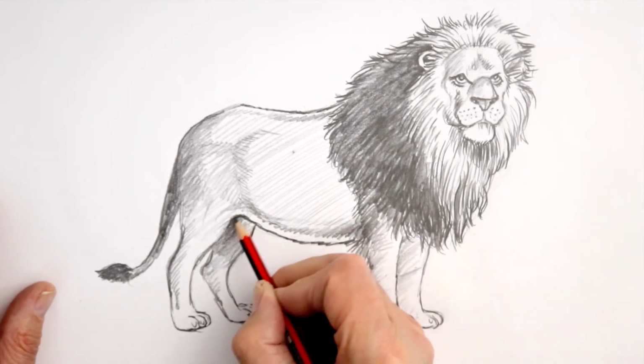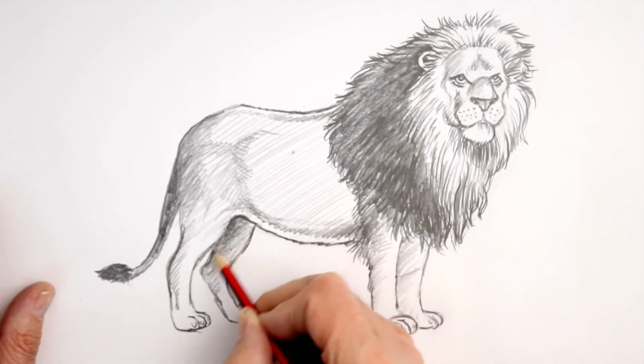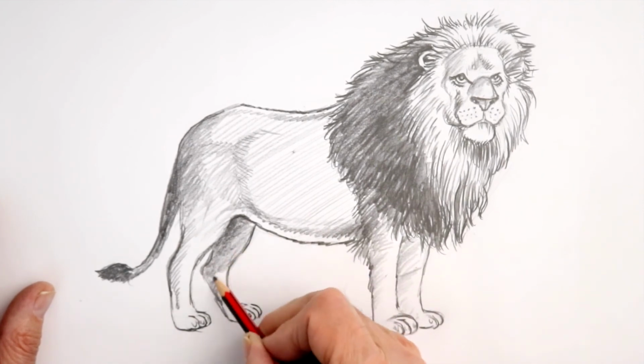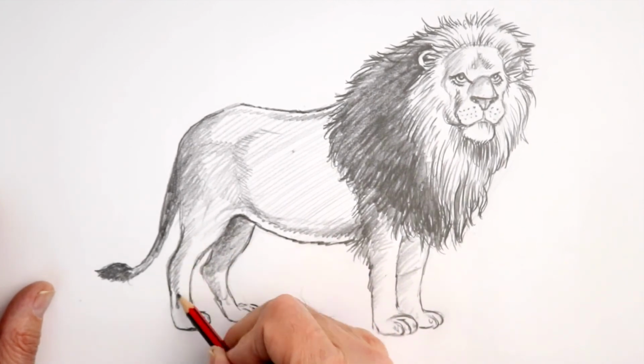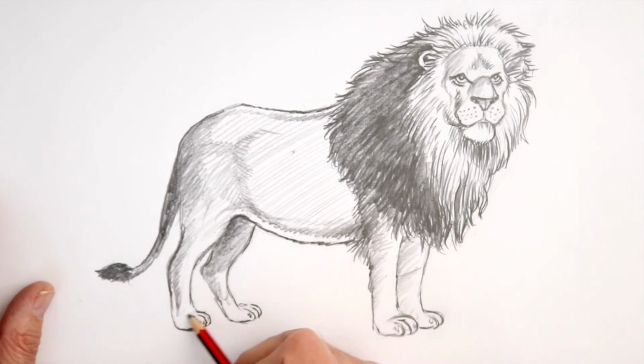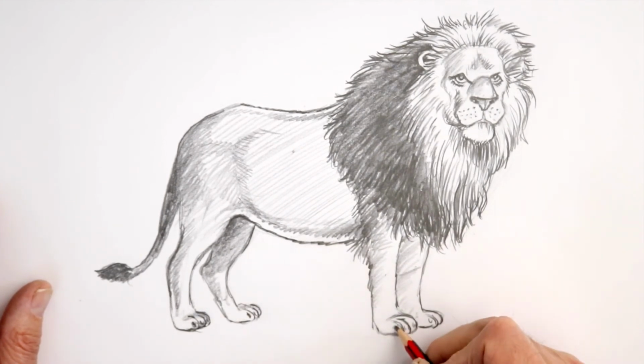Okay, and I'm working on this, bringing that tone down. And also in here. And along the top of the paws here. And put in the talons, a little bit of dark shading there.